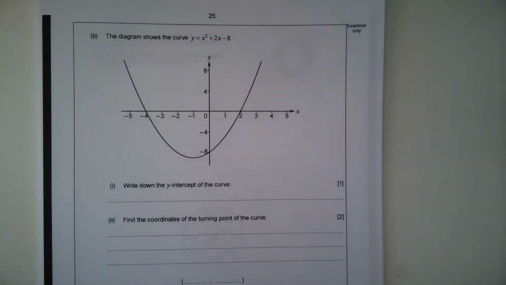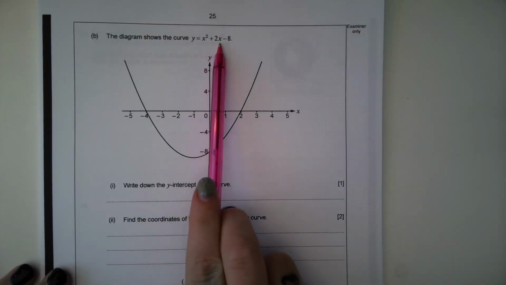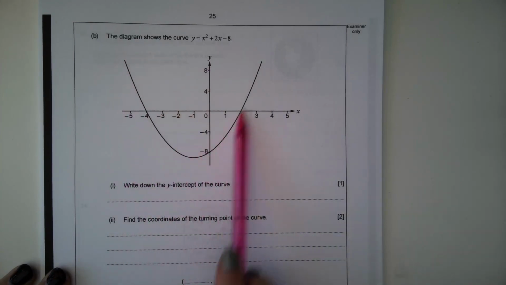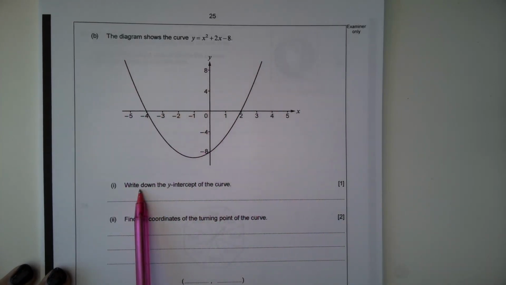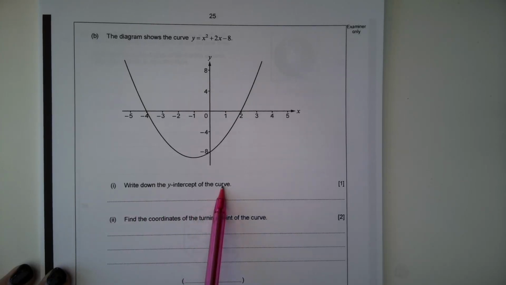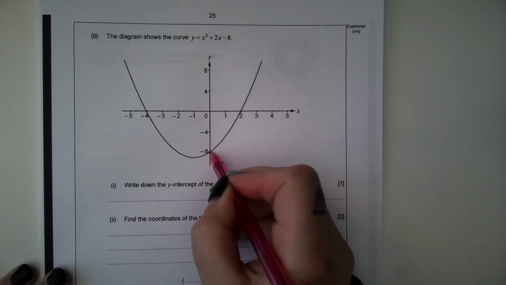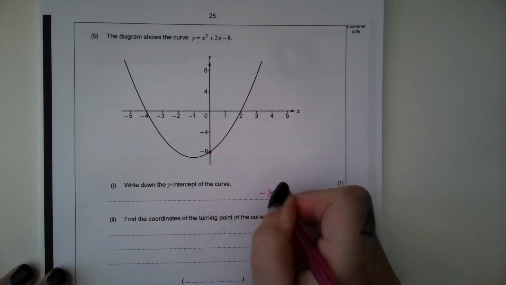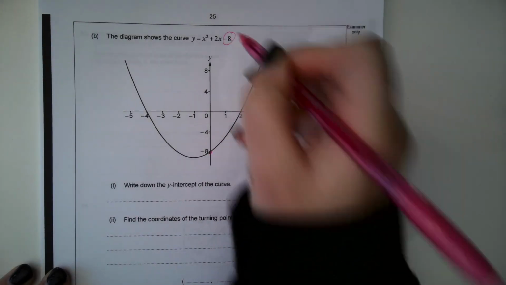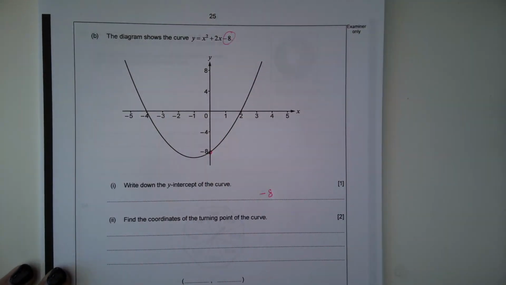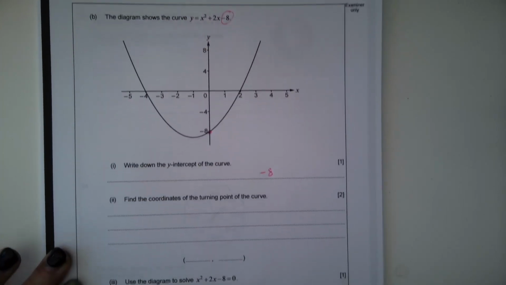Part B. The diagram shows the curve y equals x squared, add 2x, subtract 8. So we've got this quadratic curve here. Part 1, write down the y-intercept of the curve. So the y-intercept is where the curve crosses the y-axis, which is here at -8. We can also identify that from the equation, that constant that we add or subtract on the end.